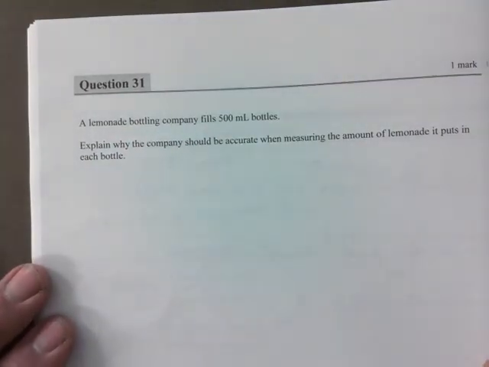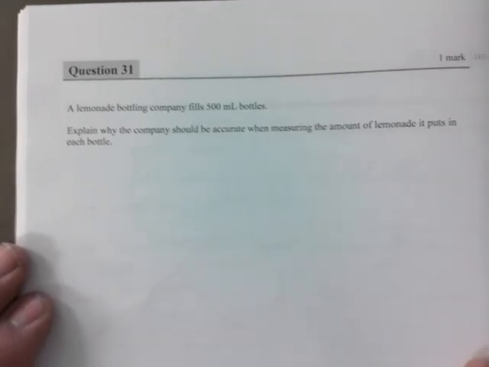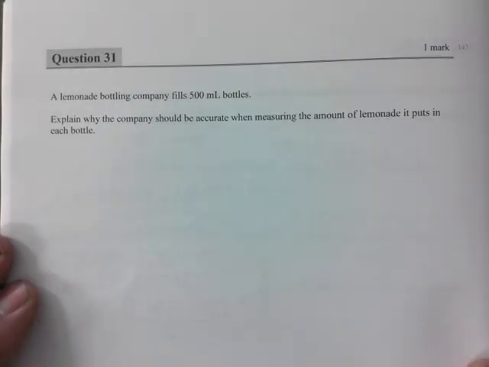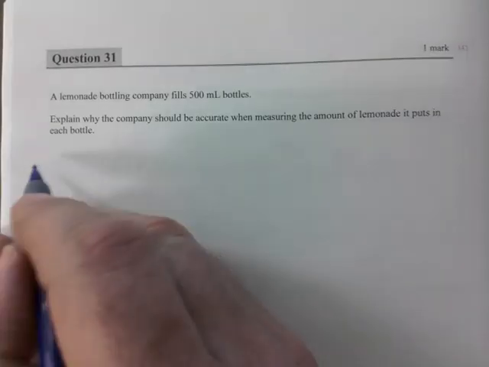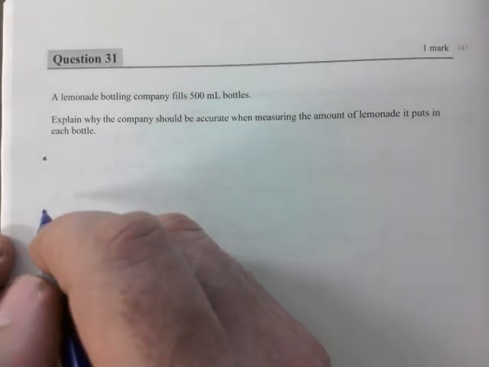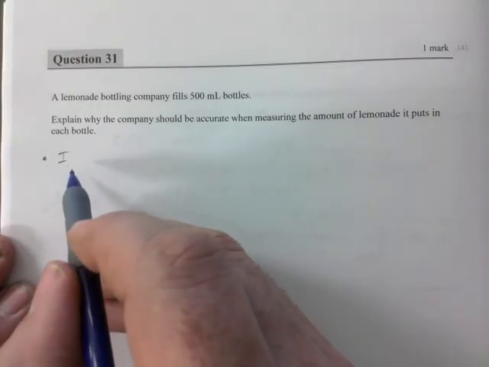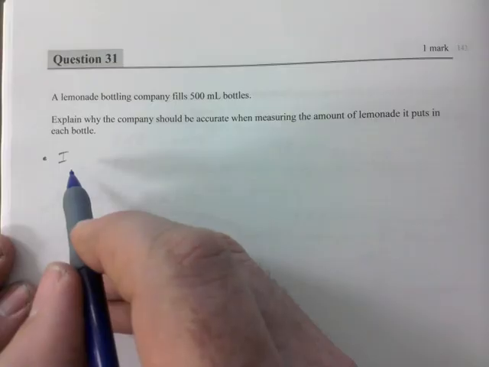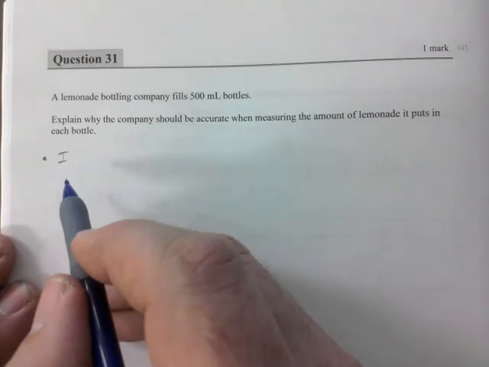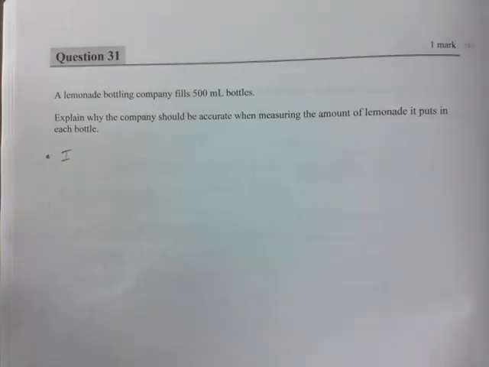A lemonade bottling company fills 500 ml bottles. Explain why the company should be accurate when measuring the amount of lemonade it puts in each bottle. What would you say? I said because if the bottle is filled below 500 mL, the customer could be getting scammed. Yeah, there we go.